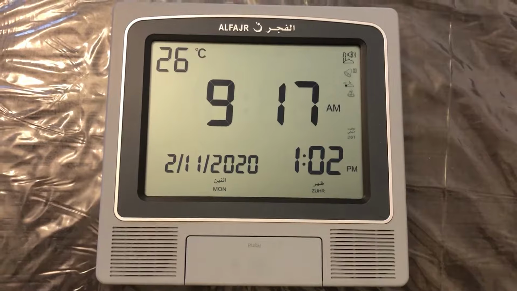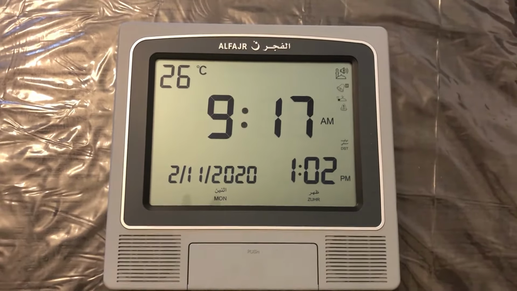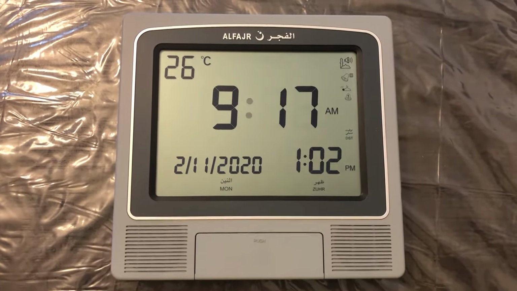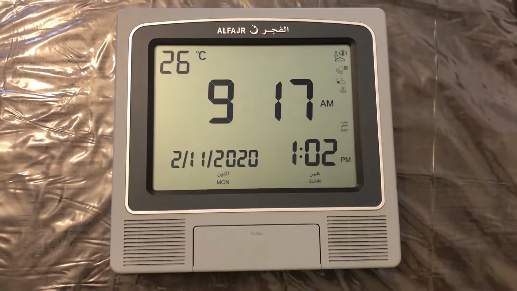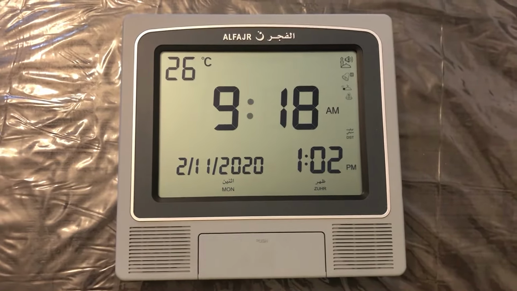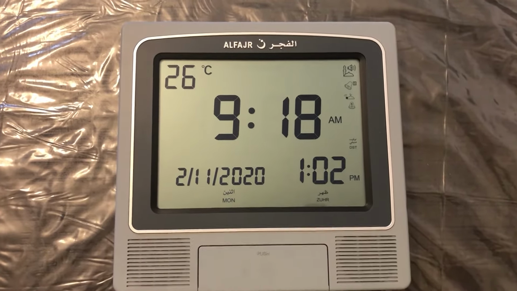Today we are having something that everyone is going to do, actually, who has an Alfajr clock, Azan clock. So basically, due to the daylight saving which happened last Sunday, 2 days ago, I haven't changed my clock yet to daylight saving. So it has to be 8:18, not 9:18.